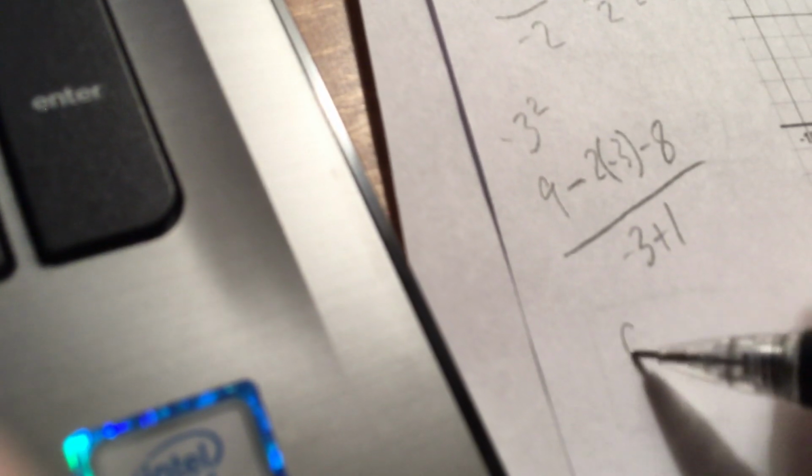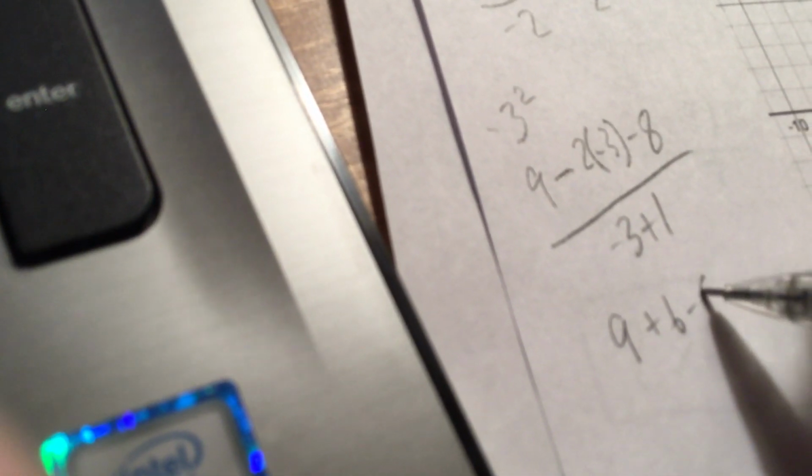So that's just going to be 9 plus 6 minus 8 over -2, which is going to be 15 minus 8 is 7 over -2.